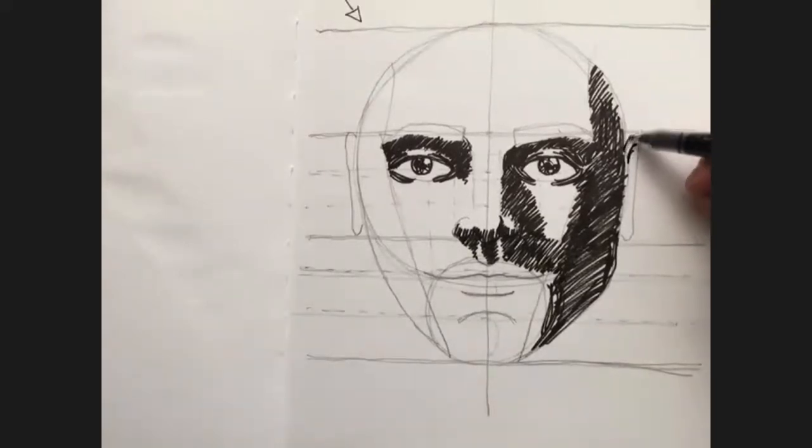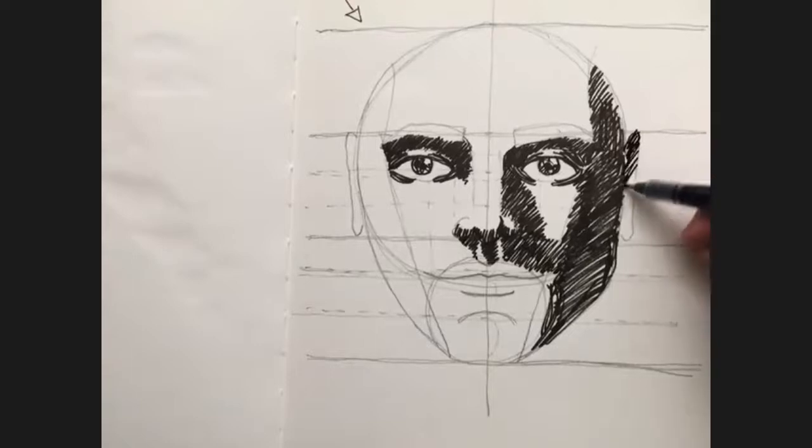And we can also do this. This ear is going to be in the shadow.